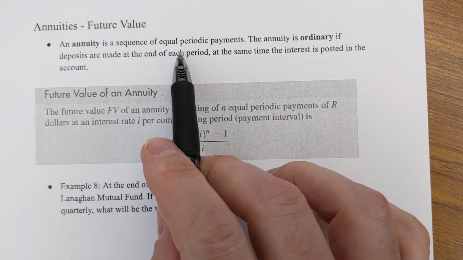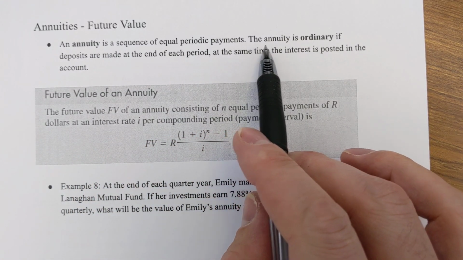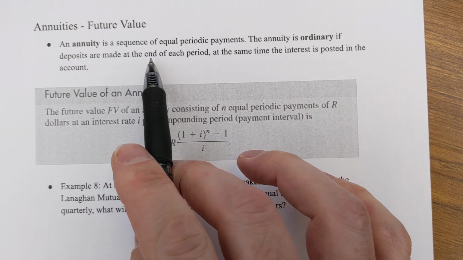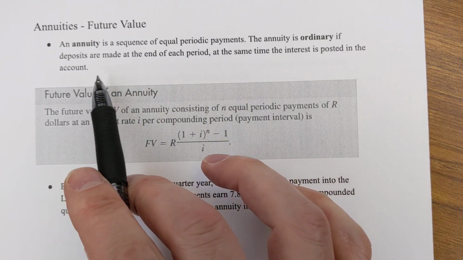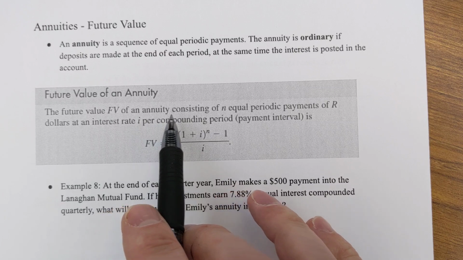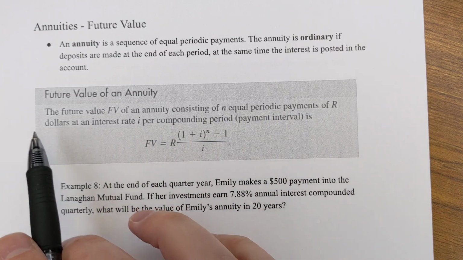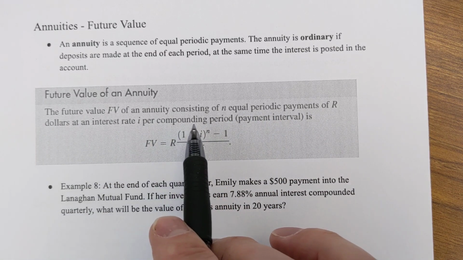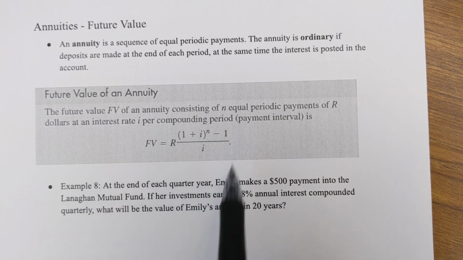An annuity is a sequence of equal periodic payments. The annuity is ordinary if the deposits are made at the end of each period. At the same time, interest is posted in the account. So the future value of an annuity consisting of n equal periodic payments of r dollars at an interest rate of i per compounding period is given by this goofy formula.